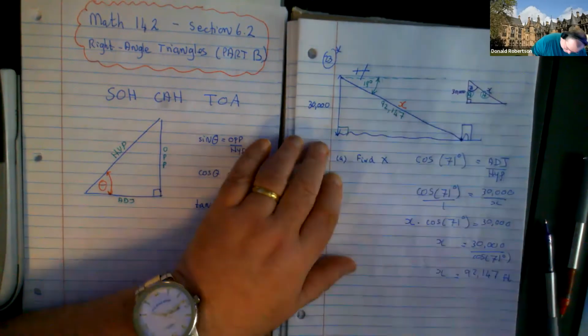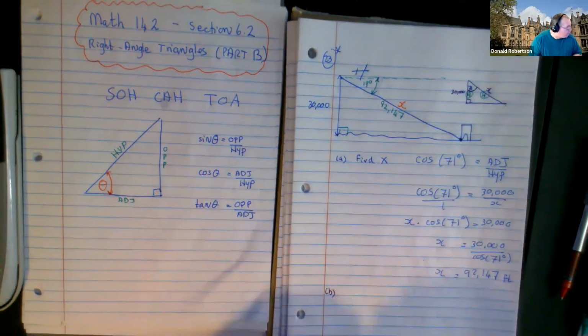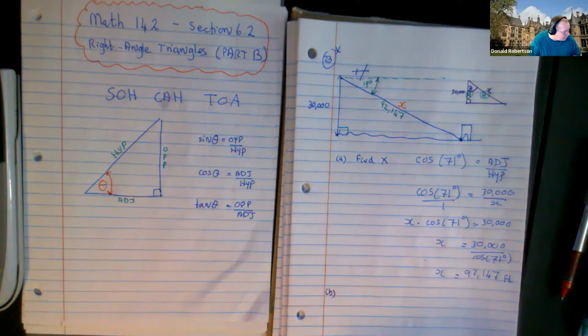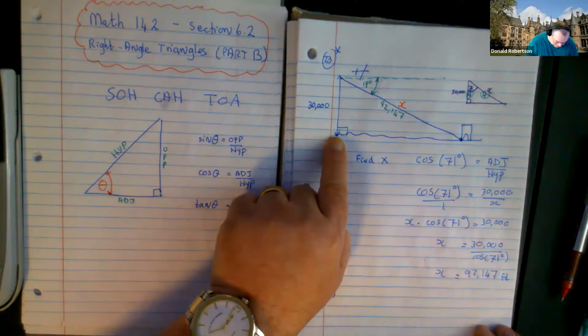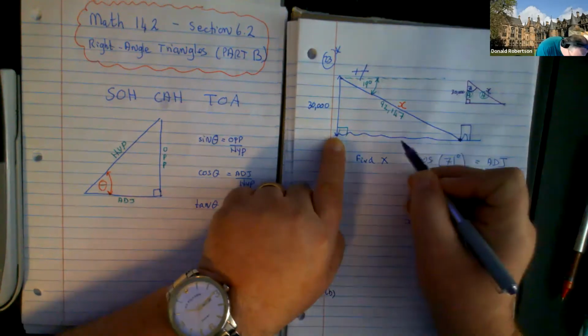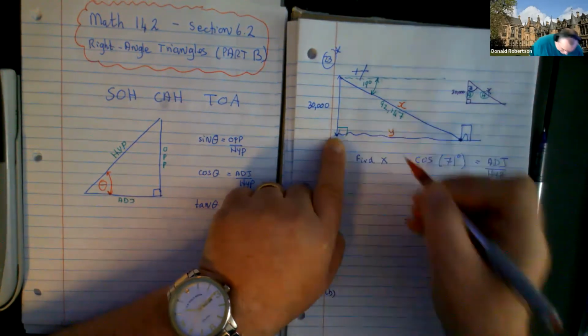Right now, since I know that number, I'm going to write it into my little picture: 92,147. And question B asks, what is the distance between the point on the ground directly below the aircraft, which is here, and the base, which is here? And I'm going to call that one, no particular reason, Y.